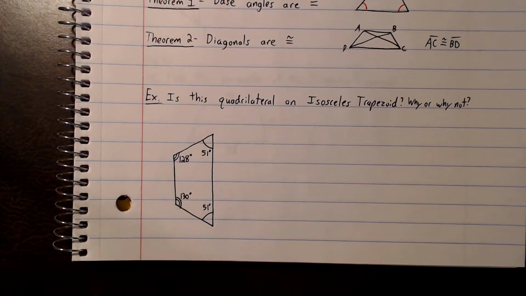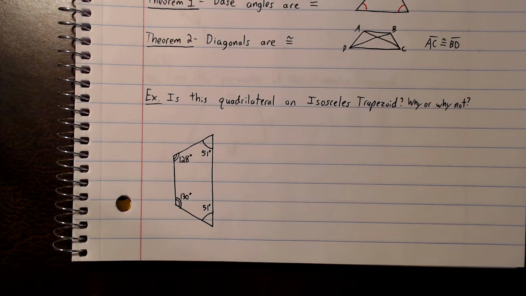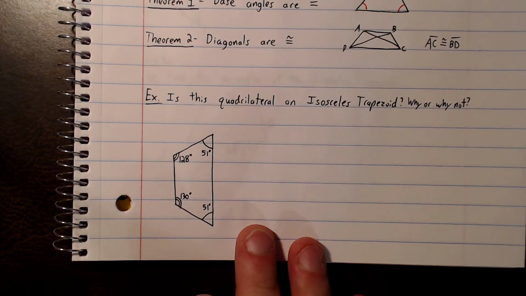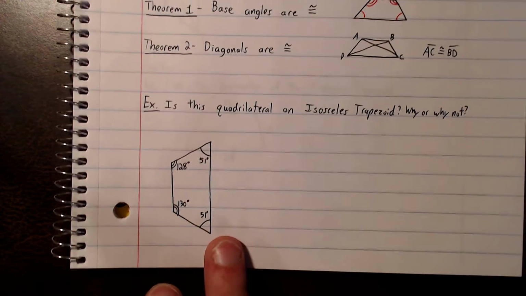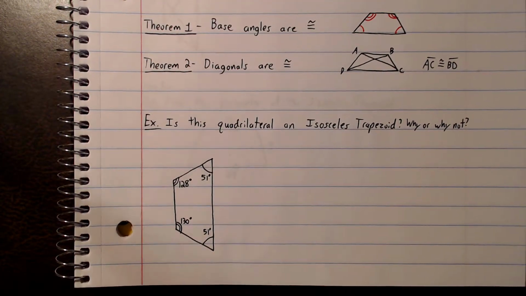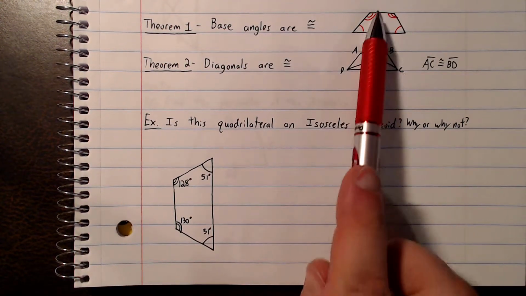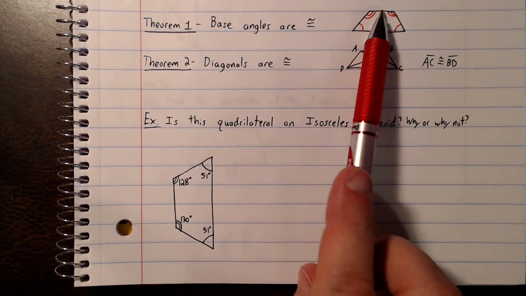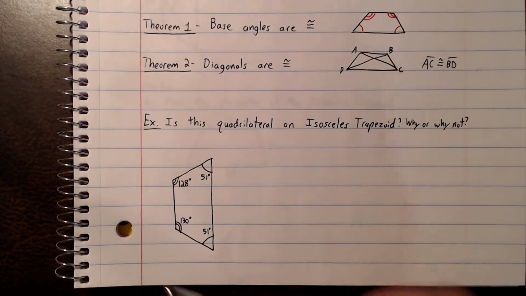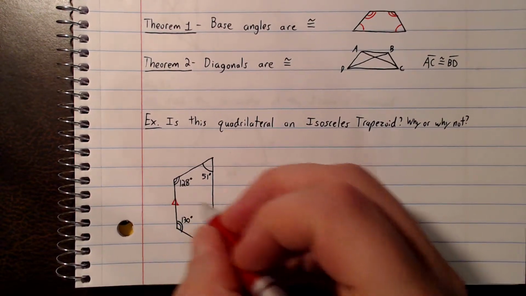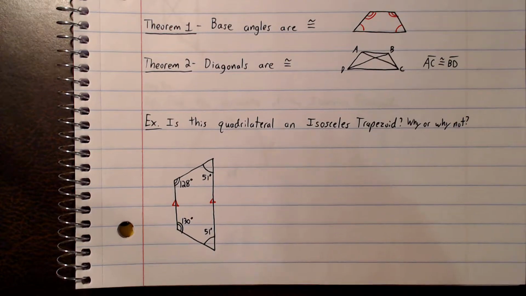Like this one. Is this quadrilateral an isosceles trapezoid? Why or why not? Well, they're talking about angles here, right? And the theorem we noticed says that base angles are congruent. Our base angles are the ones that are attached to the parallels. So these look like they would be our parallels. They look like it anyways.